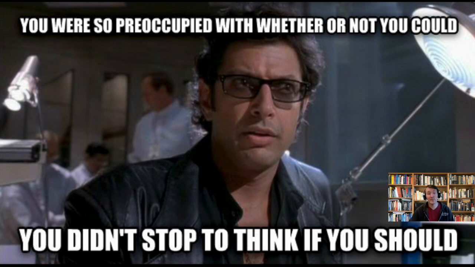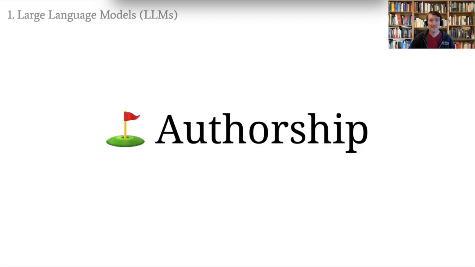As the good Dr. Malcolm observed, you were so preoccupied with whether or not you could, you didn't stop to think if you should. Tools based on LLMs provoke a lot of questions, and I'd like to take a moment to explore two of them before building on that exploration to create a simple heuristic users of such tools can use to guide their use. So first, what counts as authorship?